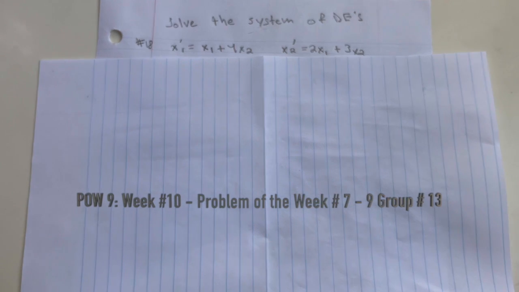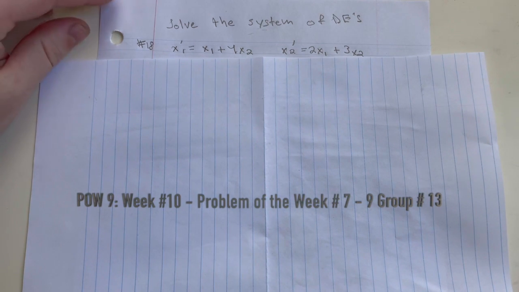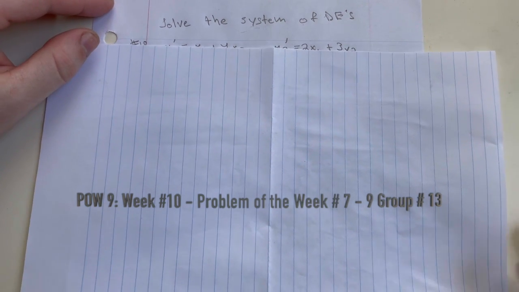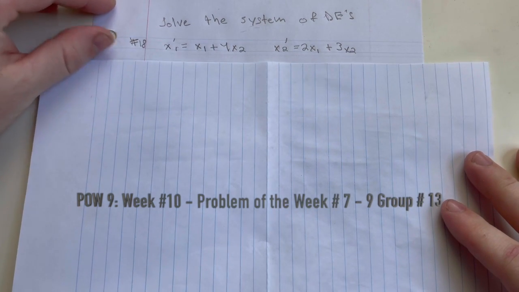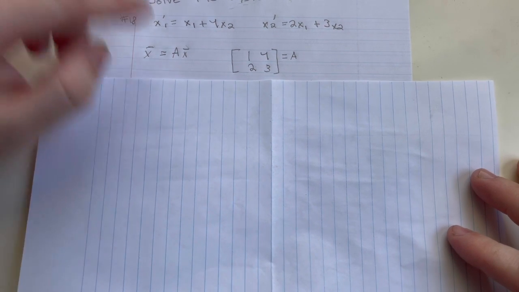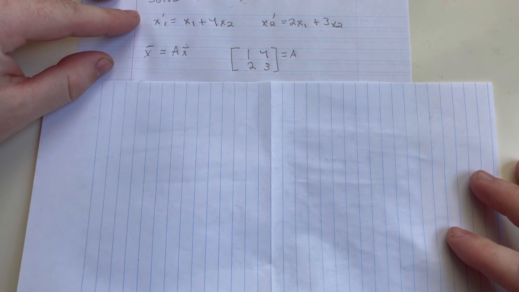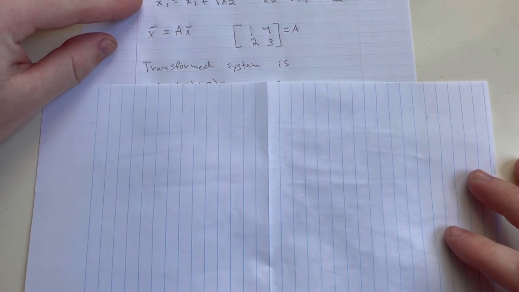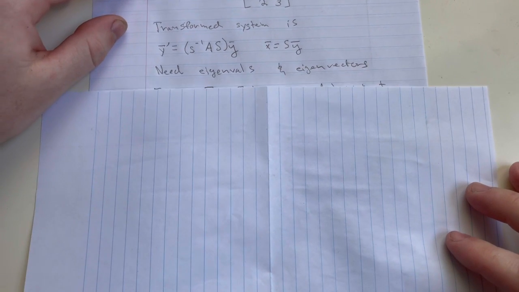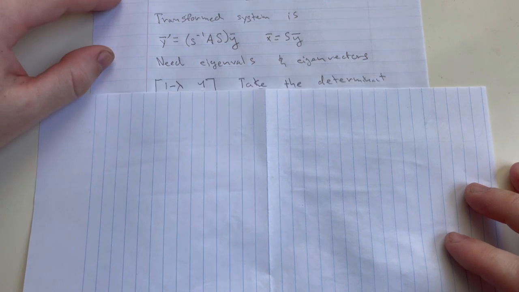I am doing number 18, and it asks to solve the system of DEs, and we're given this problem. So I'm going to put it into this form, into a matrix, and from here on I'm going to find the eigenvalues and then the eigenvectors given those eigenvalues.